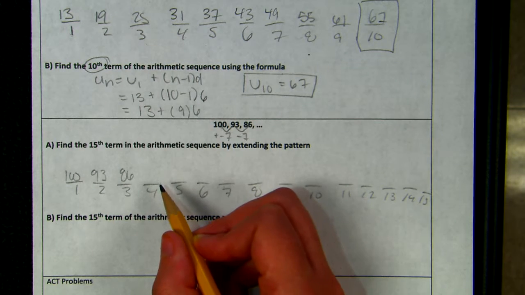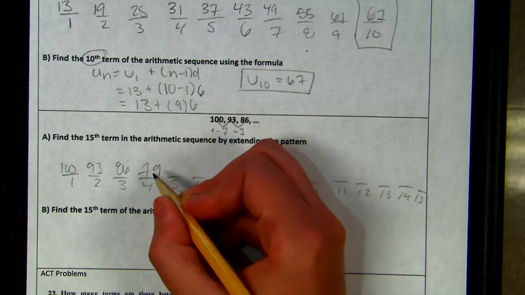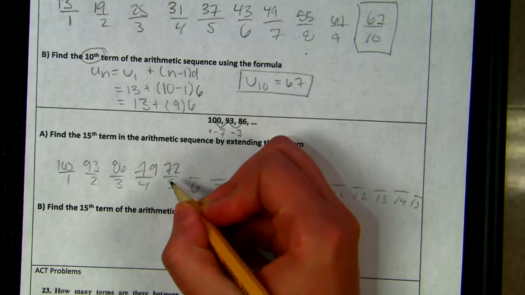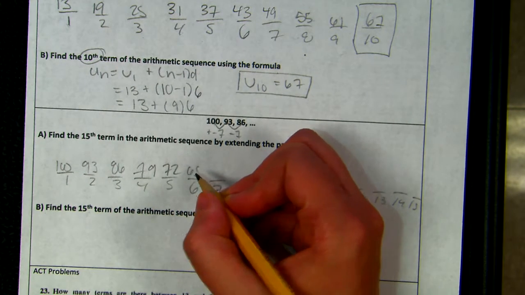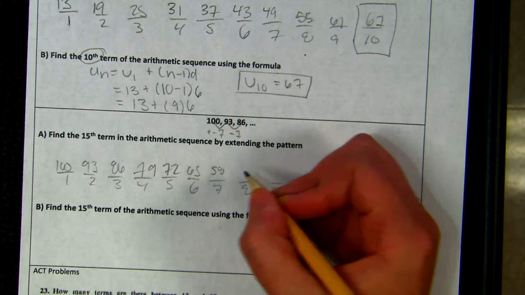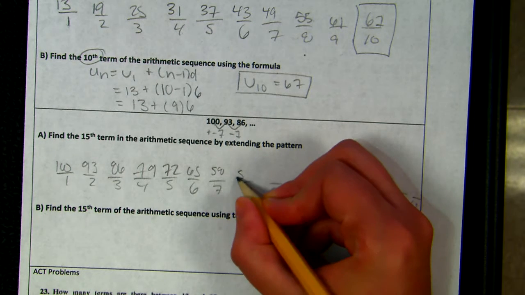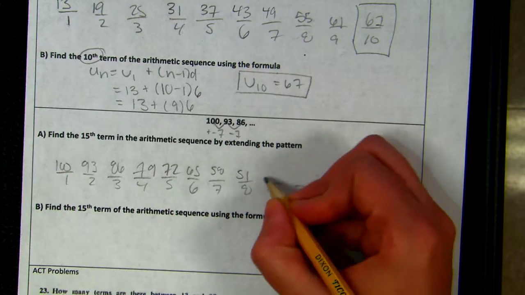86 minus 7 gives me 79. 79 minus 7 gives me 72. 72 minus 7 gives me 65. 65 minus 7 gives me 58. 58 minus 7 gives me 51. Minus 7 again, we get 44.